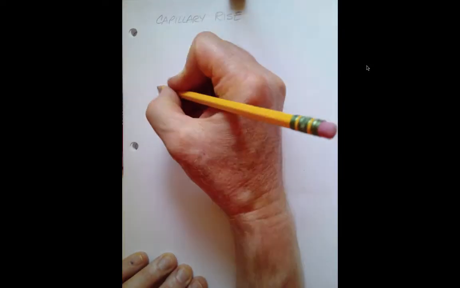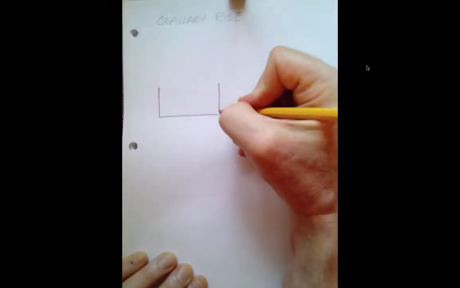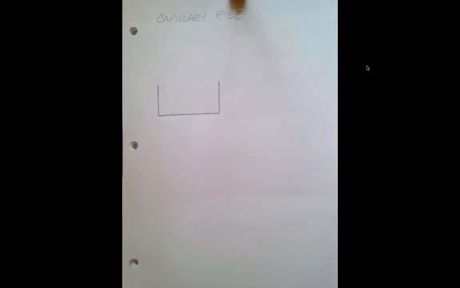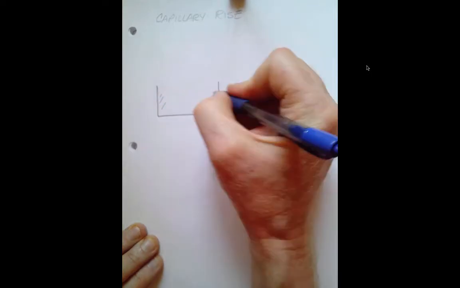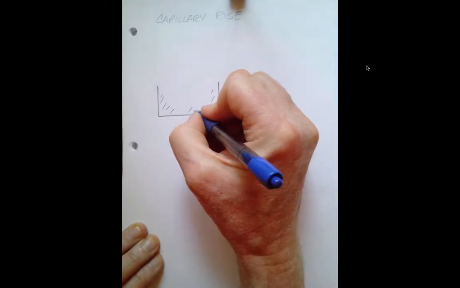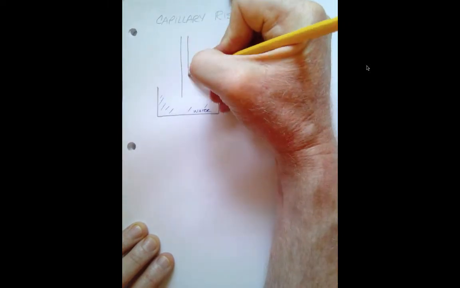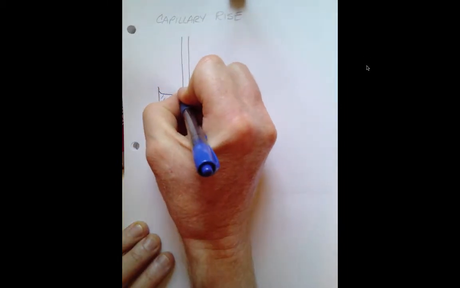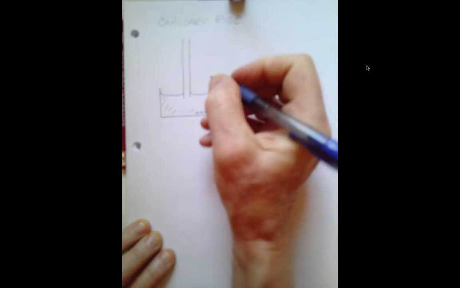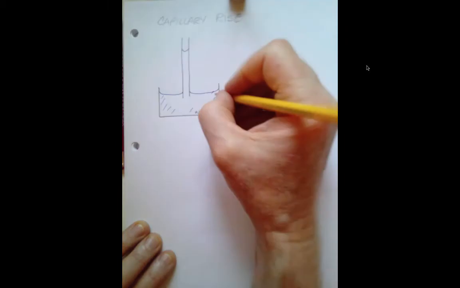We'll assume that we have a reservoir here of, let's make it water. Good water, nice and blue. And we're going to use a relatively small diameter tube. And the water will rise up into some height. Or we can do this in a straw. So this could be glass.